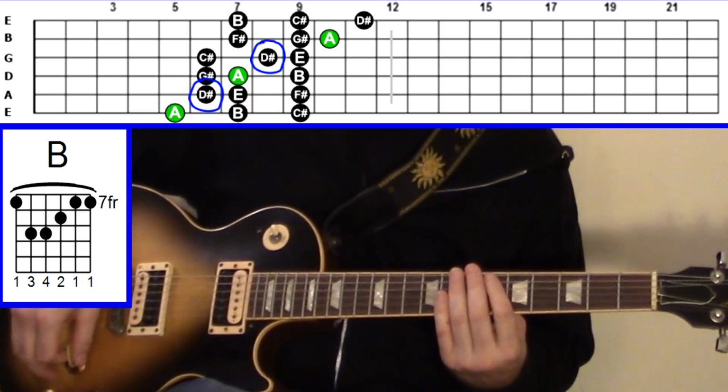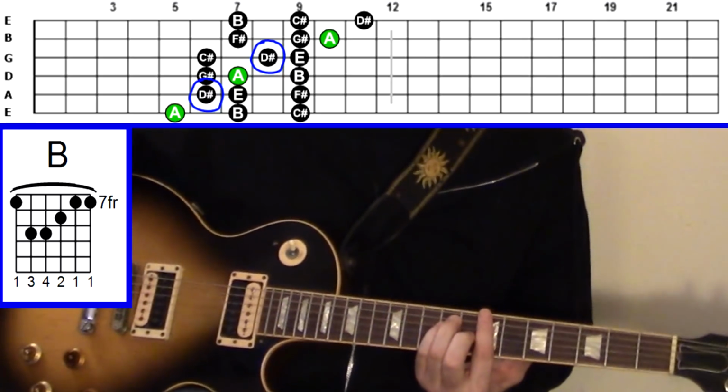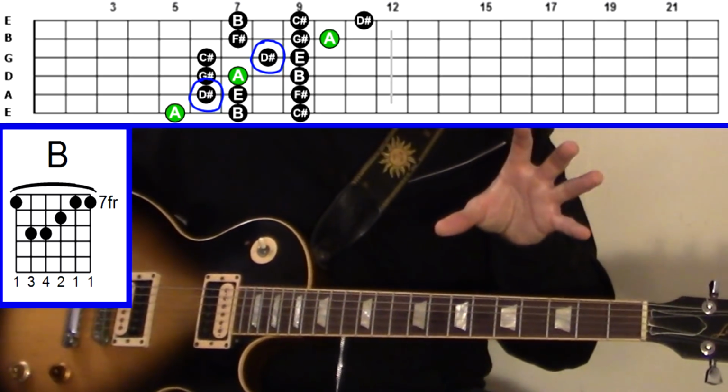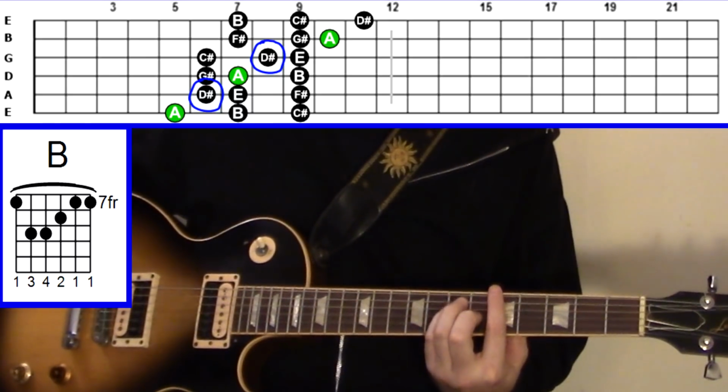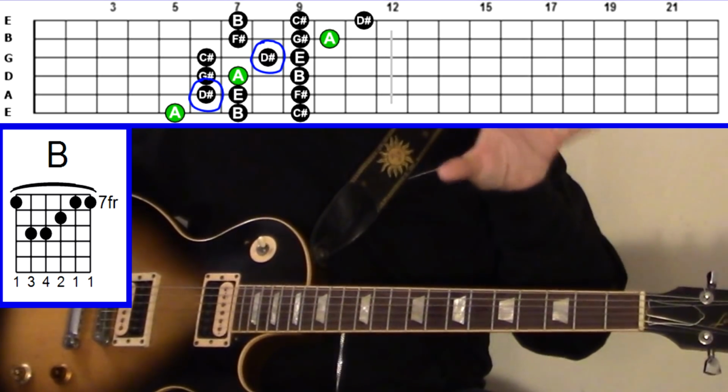So that one note that makes the B major chord a major chord instead of a minor chord, that is the Lydian note. So that's why when you have a major 1 chord followed by a major 2 chord, that is a Lydian chord progression. So you could also use your circle of fifths to kind of help you out with all this stuff.